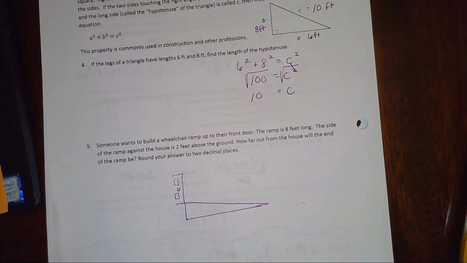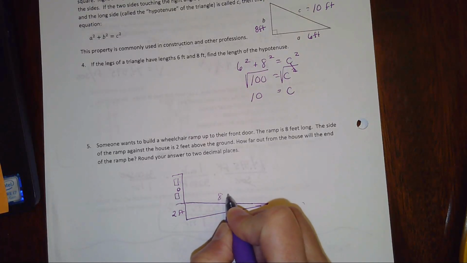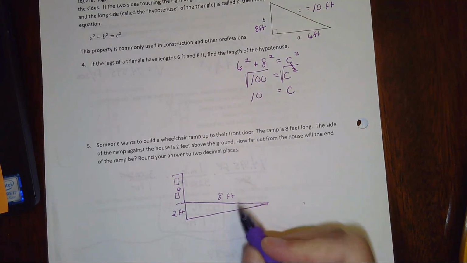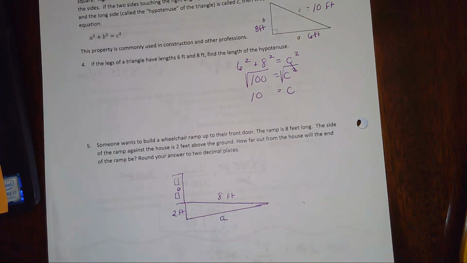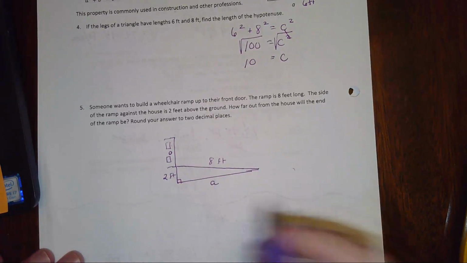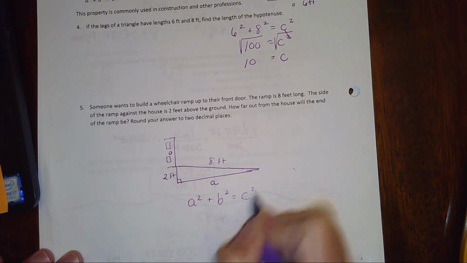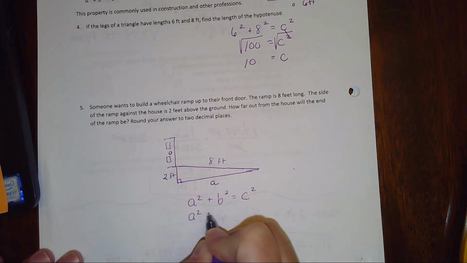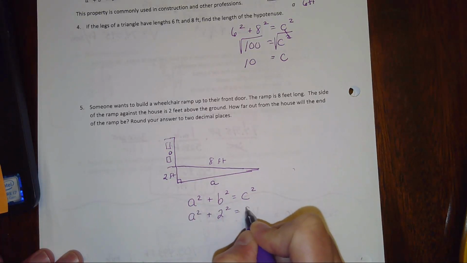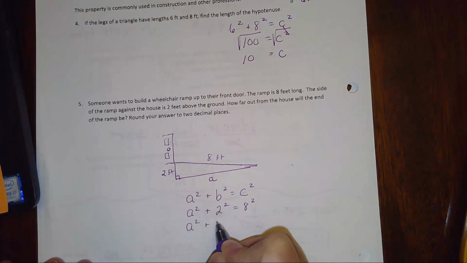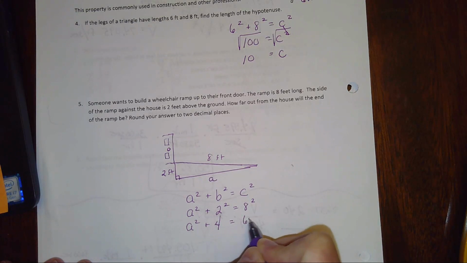Pretend that's a door. So this is 2 feet above the ground, and the ramp's 8 feet long. And they want to know how far out from the house the end of the ramp will be. I'll just call that A, because there's your right angle. Okay, A squared plus B squared equals C squared. So A squared plus 2 squared equals 8 squared. So A squared plus 4 equals 64.